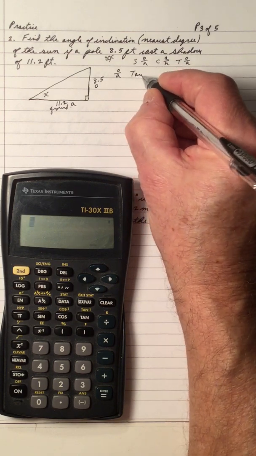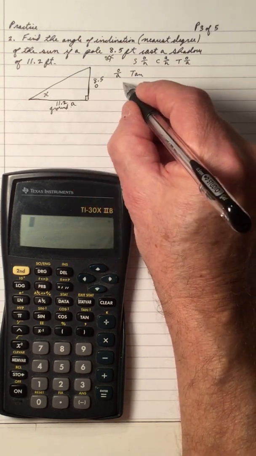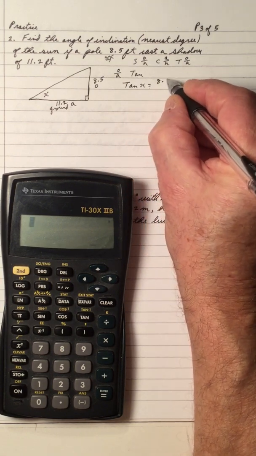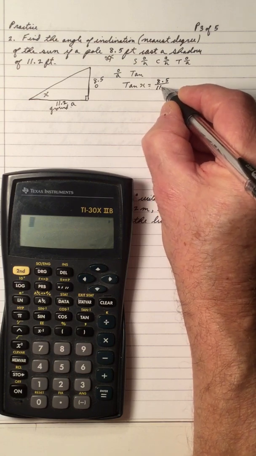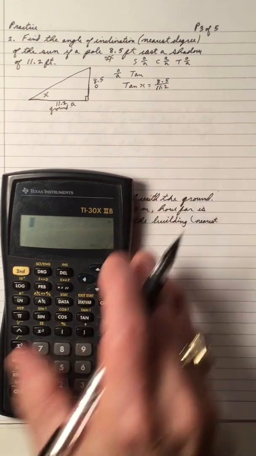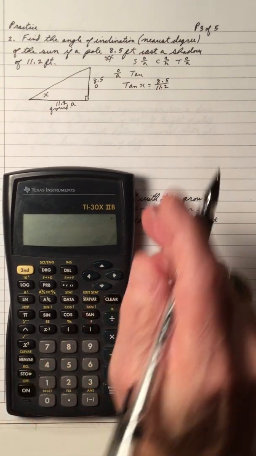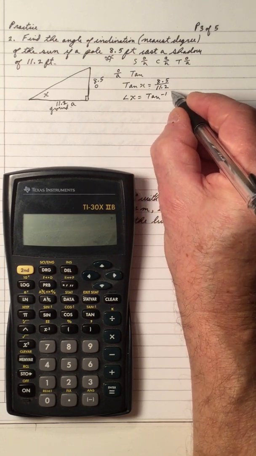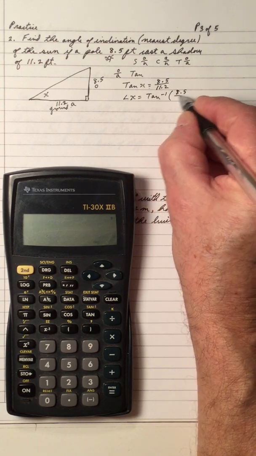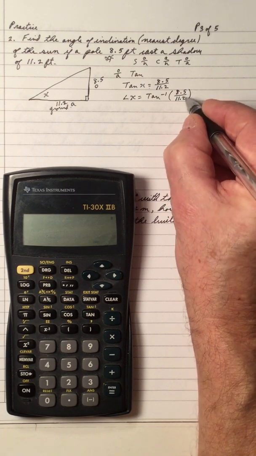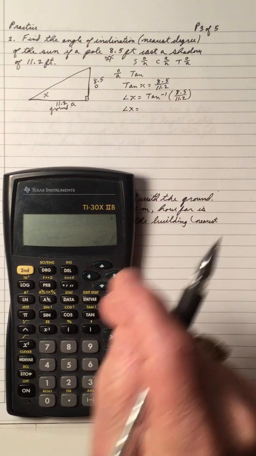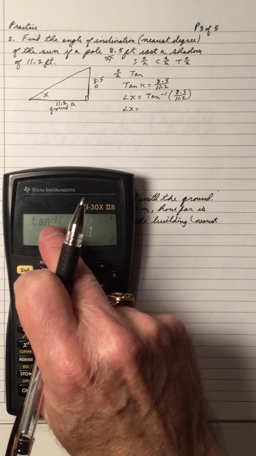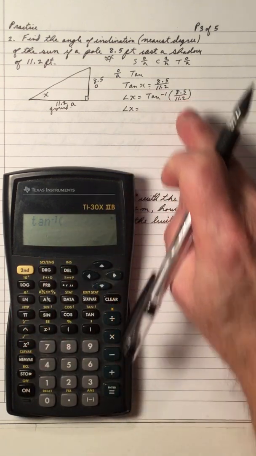So that is the tan. Tan is opposite over adjacent. So the tan of the angle is opposite, which is 8.5, over the adjacent, which is 11.2. Now we're looking for the angle, which means the angle is tan to the -1 of 8.5 over 11.2. So angle X, and to find the angle, we have to hit the second function, tan. Notice I have tan to the -1.